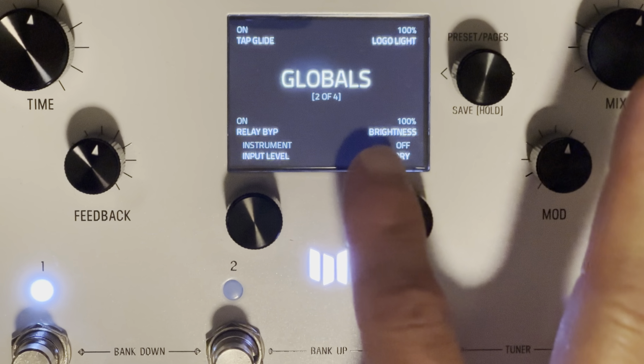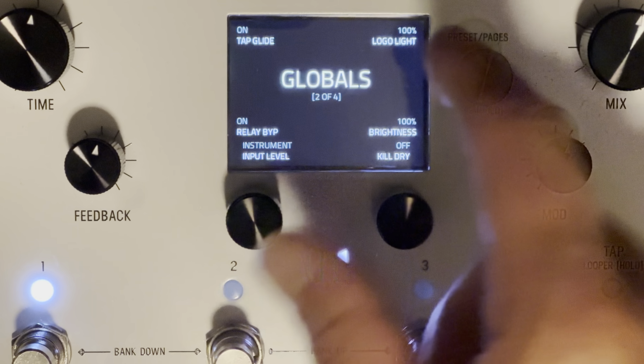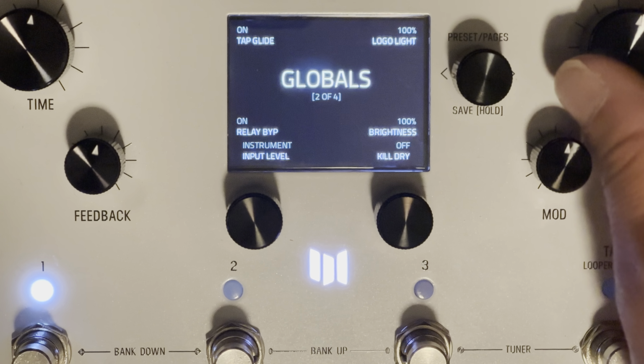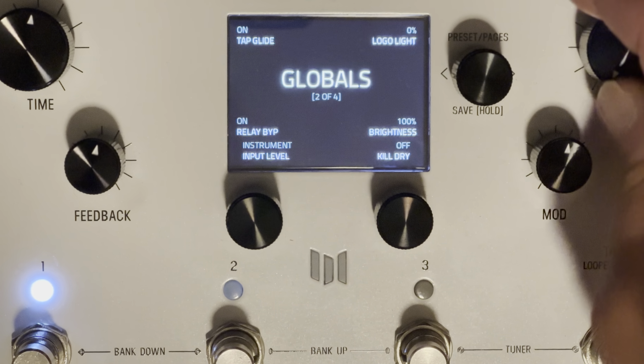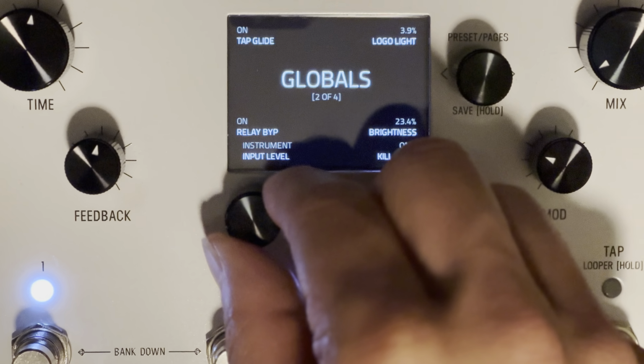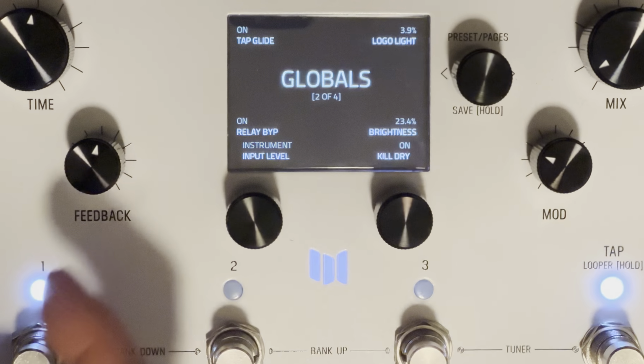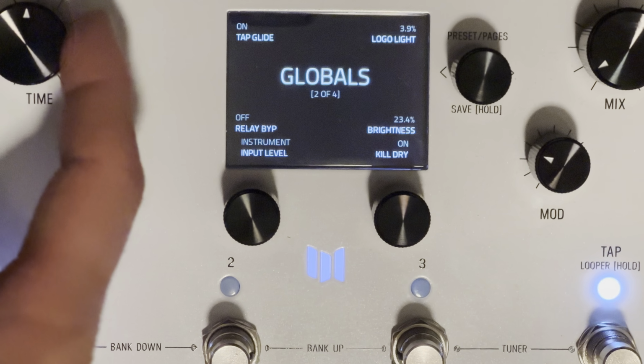So right now, I can change all of these settings in the globals just by moving these. So the logo light, you can kind of see that's there. The brightness of the screen is there. The kill dry there. Input level, instrument line synth, relay bypass on or off, and then tap glide on or off, like that.